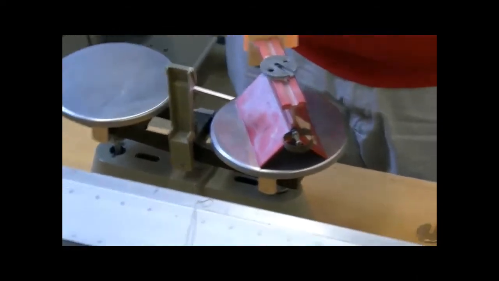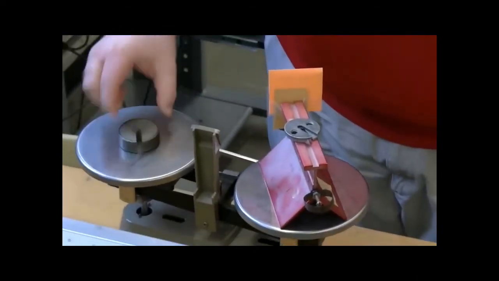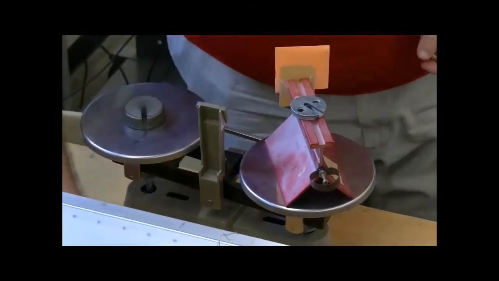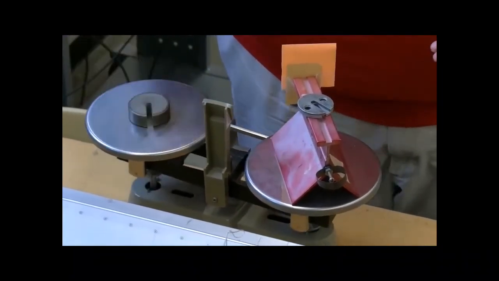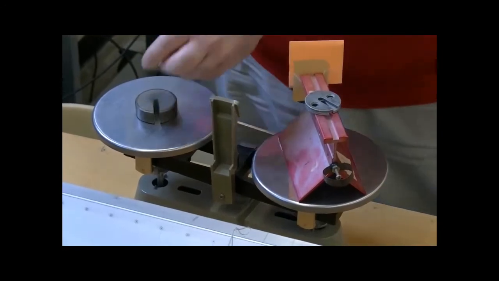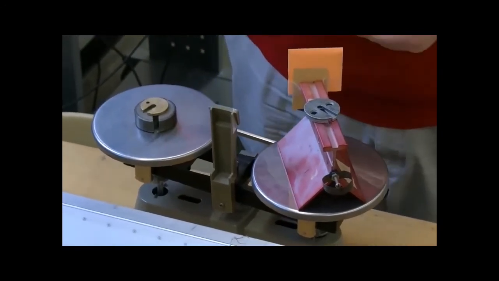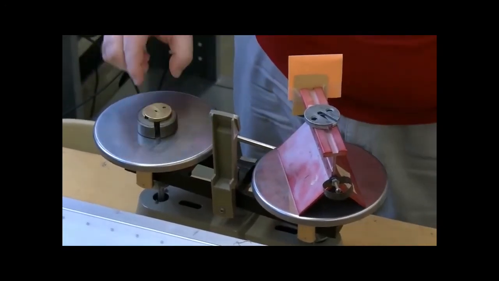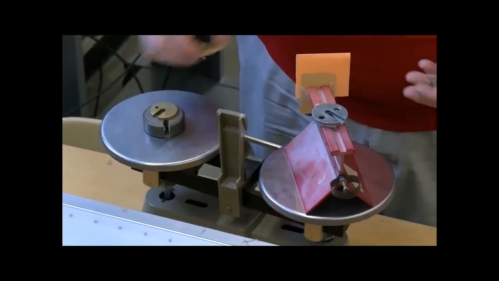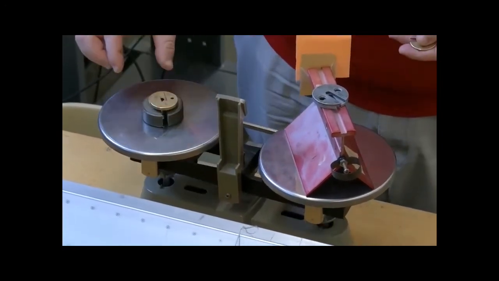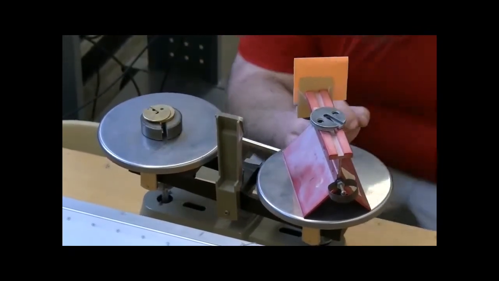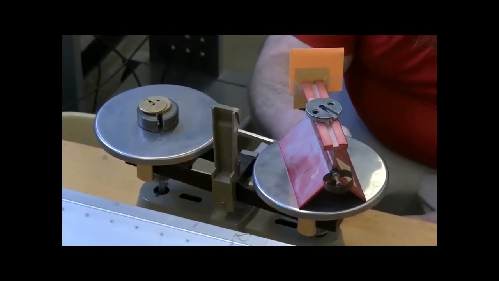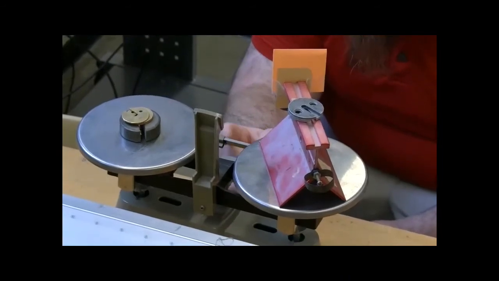Okay. And so 200 grams. 220. 230, 240, okay. So 230, okay, so that's going to be 236.85.